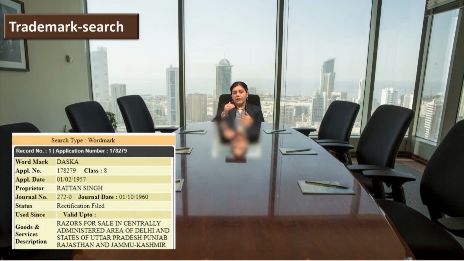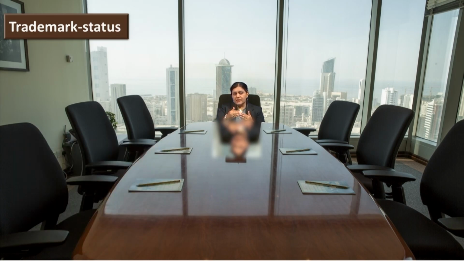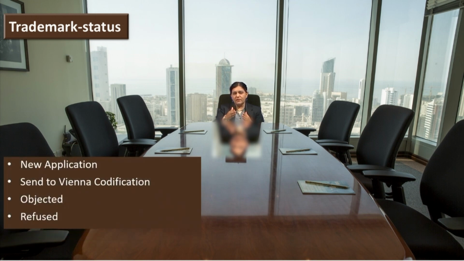Then you can see a certain status on the trademark, because when we file our trademark, we should know exactly what the status is now. I have filed today, and I know that it generally takes 1.5 to 2 years for a trademark registration. So, in what state exactly is my trademark now during this examination process? There are certain words which are used, for example, new application, sent to Vienna codification, objected, or refused. So, what is the meaning of that?